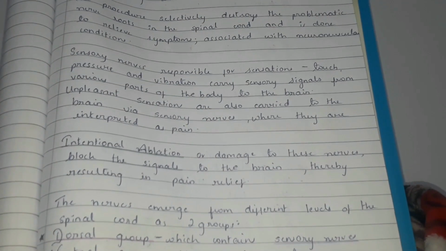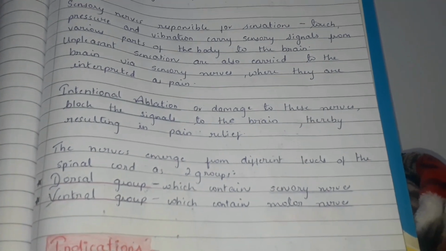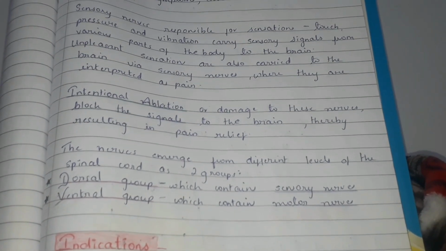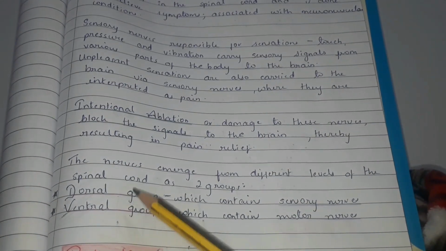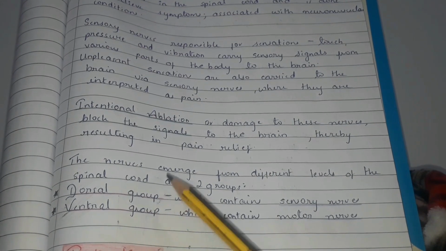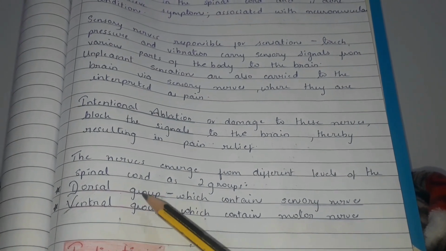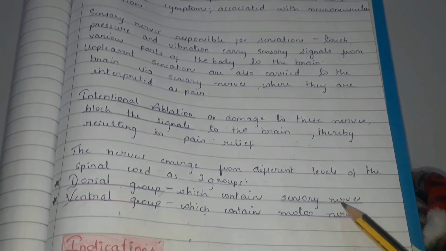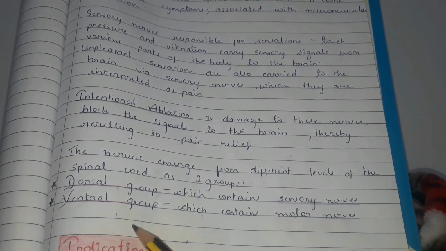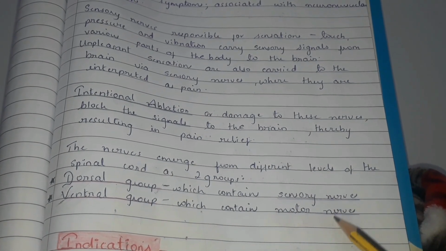The nerves which emerge from different levels of the spinal cord are the dorsal group and the ventral group. This is very important. The dorsal group contains the sensory nerves and the ventral group contains the motor nerves.